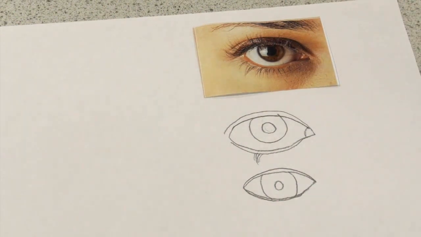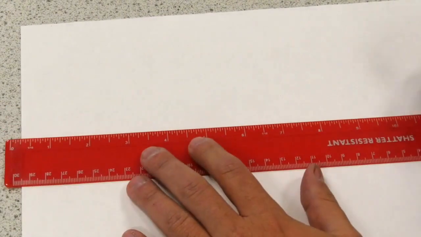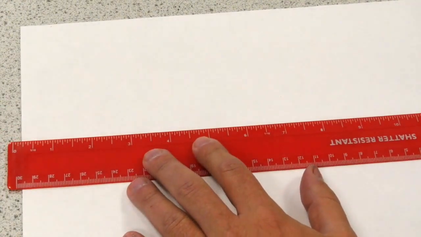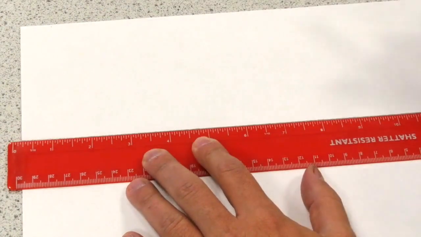So, what we're going to do today, we're going to split the page very lightly in half. I'll work a bit harder so you can see it on the screen.